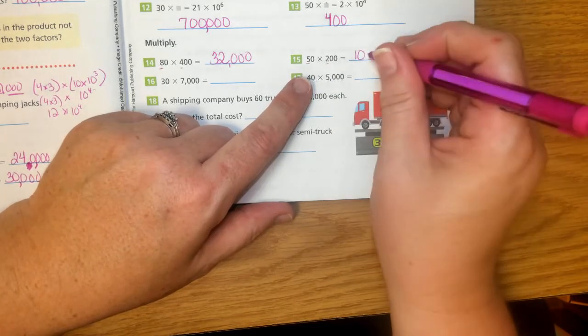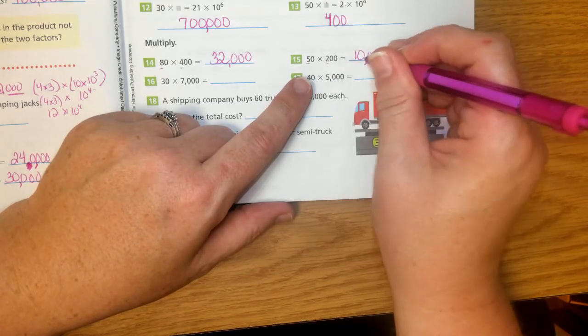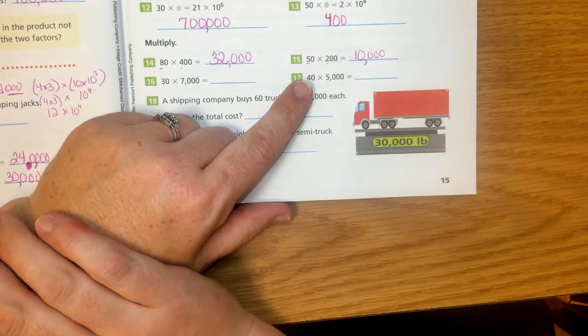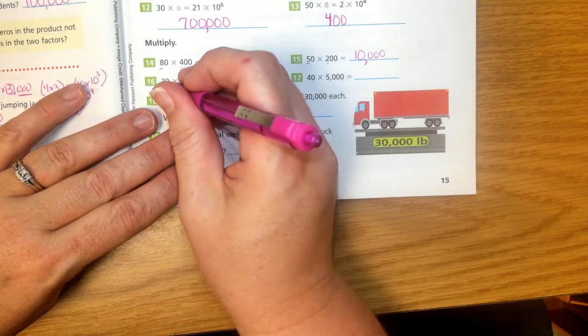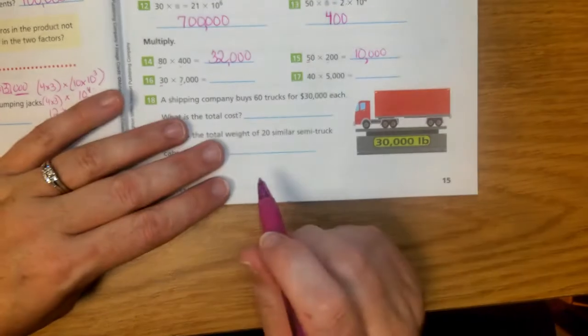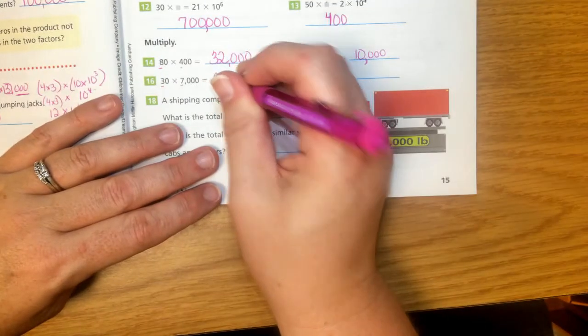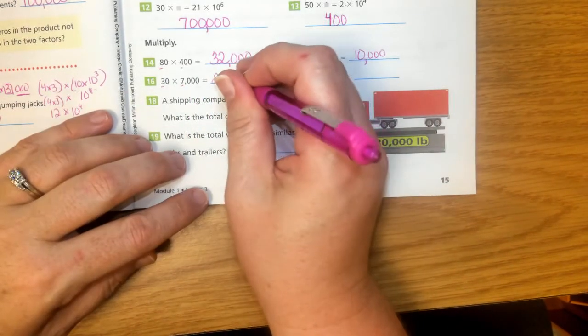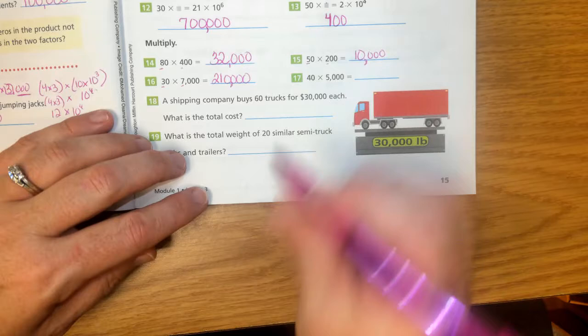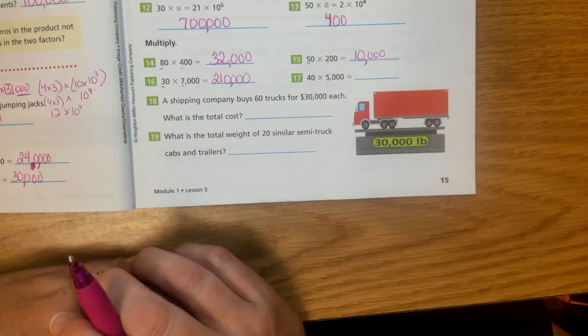Don't count that 0. 1, 2, 3. My answer is 10,000. I want to do 30 times 7,000, so 3 times 7 is 21. How many zeros? 1, 2, 3, 4. So 210,000 is my answer.